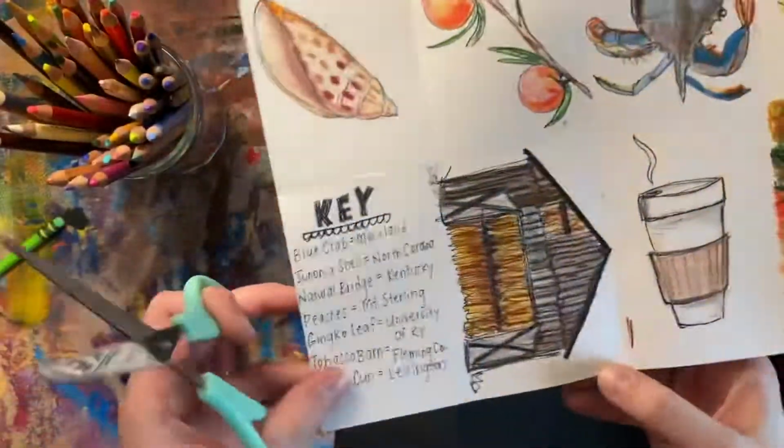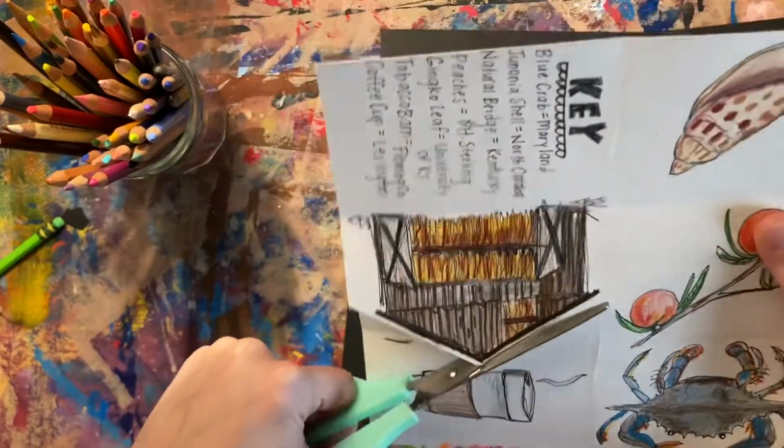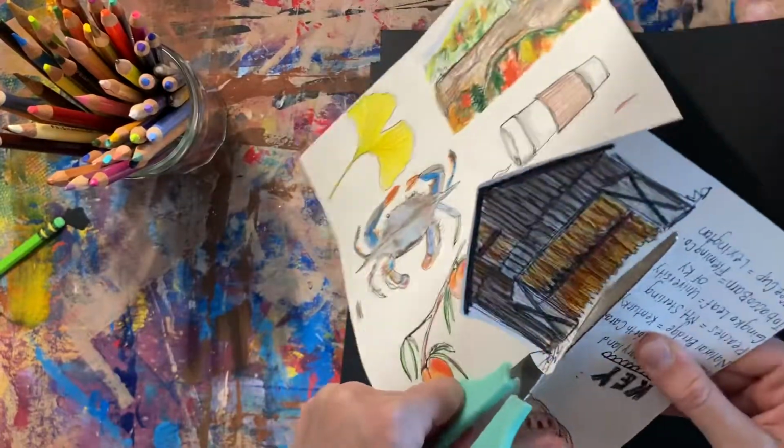Now that the drawing and coloring is done, it's time to cut all the pieces out. You don't have to cut right on the line. In fact, it's much easier to leave a small white border around your image.